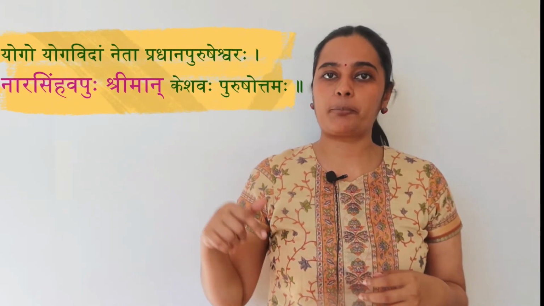In the second line, narasimha vapuh and shriman, when recited together, will be read like this: narasimha vapushriman. If you notice, I said vapushriman instead of saying vapuh shriman. The visarga became Sh here because it is followed by a Sh sound. Shri is nothing but Sh plus r plus e. Since the immediate sound after the visarga is Sh, the visarga gets modified into Sh. Now let us see the 4th verse.